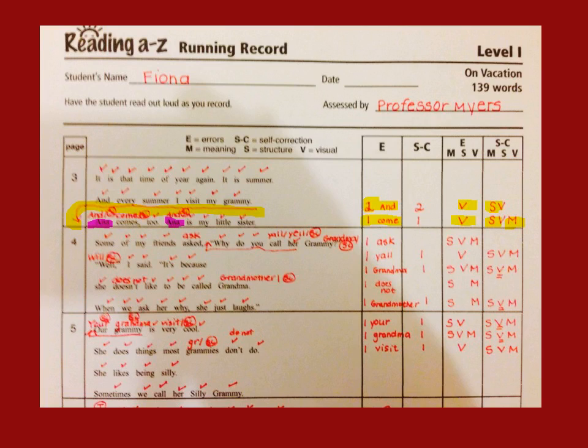Moving on to page 4, she said ask for asks, and so that was just a mistake. It still sounded correct visually and structurally. She just didn't look at the ending on the word. She never self-corrected that mistake. Then she said y'all for call. Although it sounds strange, it was a visual error because it has the same back. She just didn't look at the front of the word.